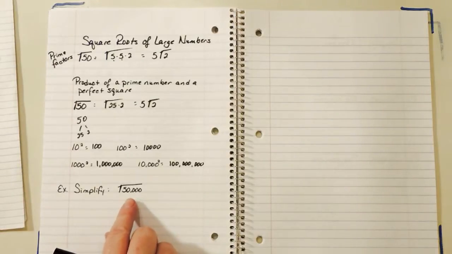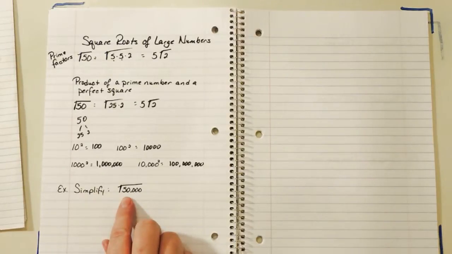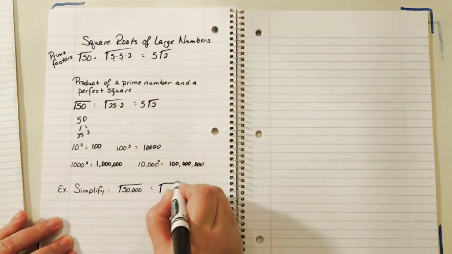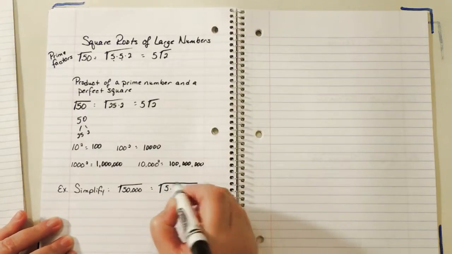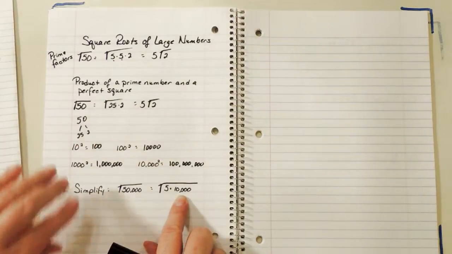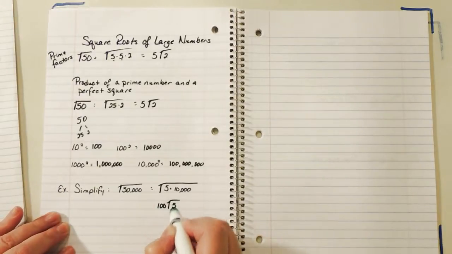So we're going to simplify 50,000. There are 1, 2, 3, 4 zeros, so we know we can pull a 10,000 out of this. So this is going to equal 5 times 10,000, right? And the square root of 10,000 is 100. So this is going to equal 100 times the square root of 5.